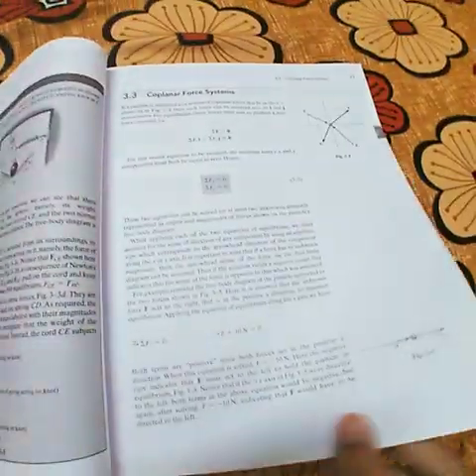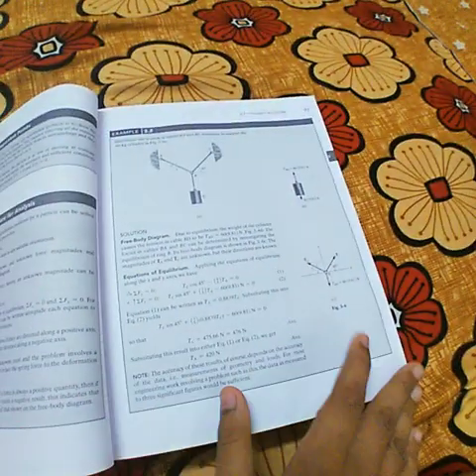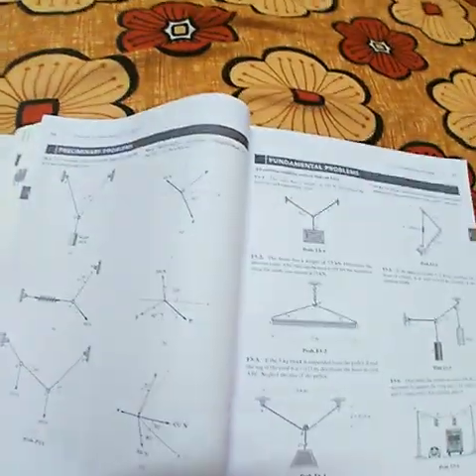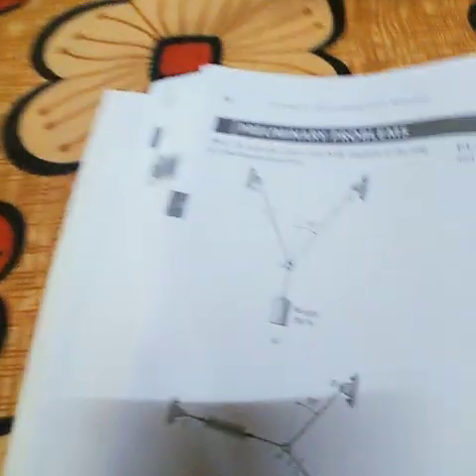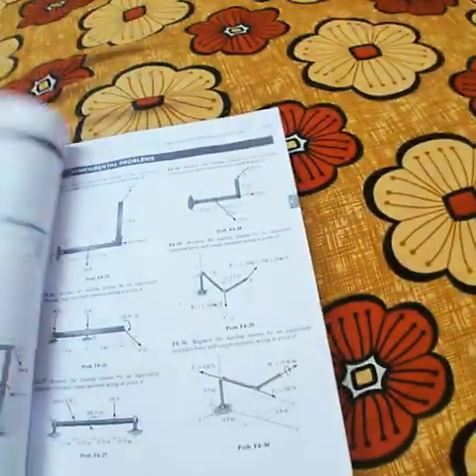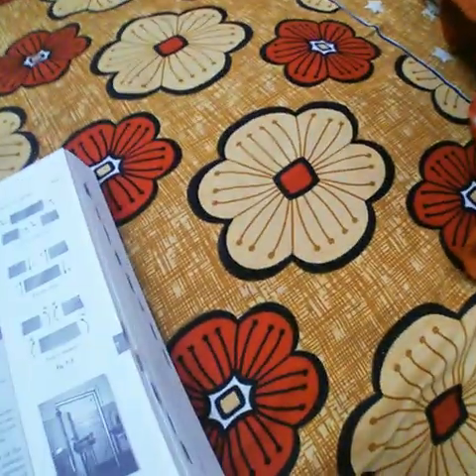And to solve every problem, you need a free body diagram and coplanar force systems and all. As a free body diagram is important, you can see that it is written to draw a free body diagram in each. So there are many chapters like this.